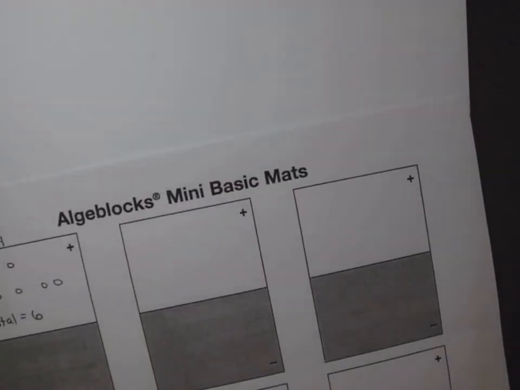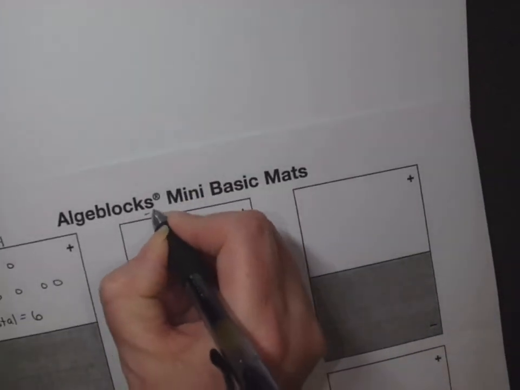Let's look at another one. That's pretty easy as well. So we're going to look at negative 3 plus negative 5. So I'm going to kind of squeeze that in here.